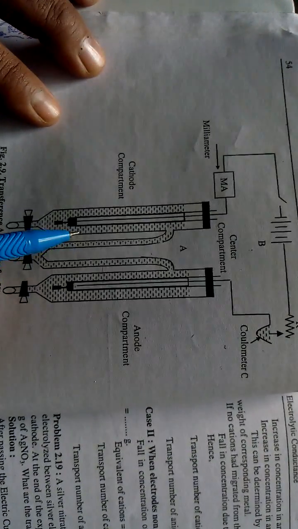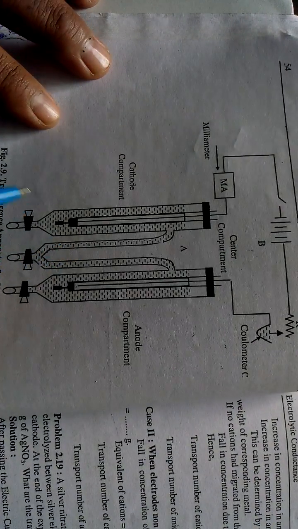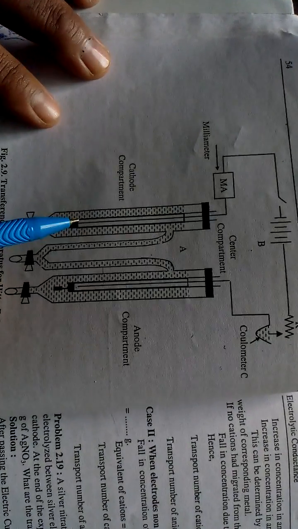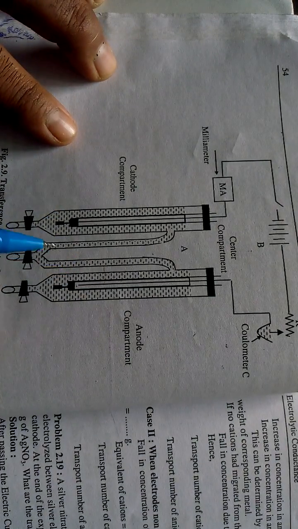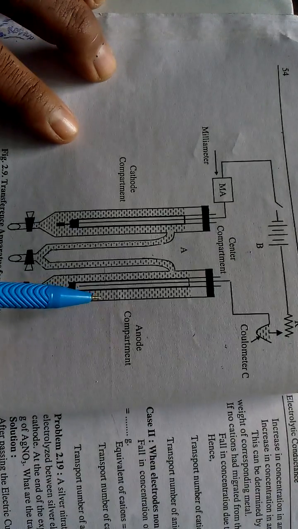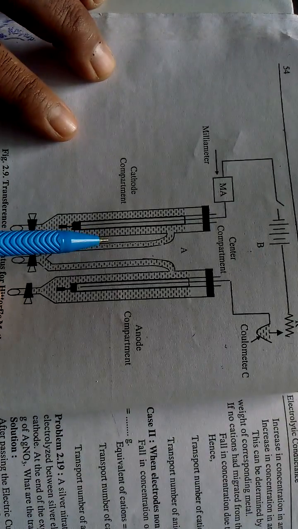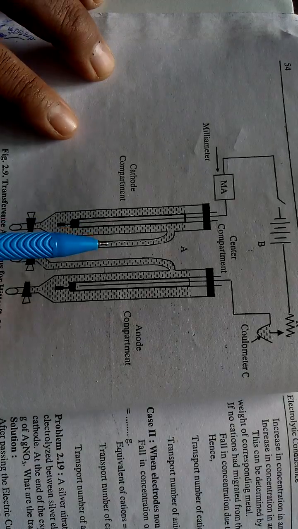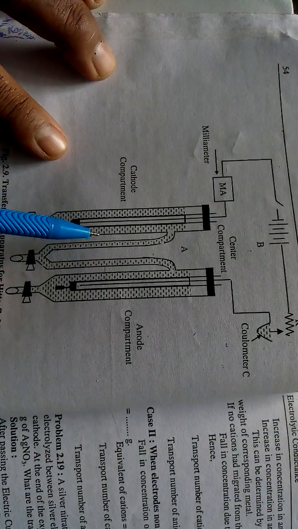After this electrolysis reaction, what happens? There is a transference, or displacement, of these ions towards the oppositely charged electrodes. When these ions get deposited on the respective electrodes, a conductance phenomenon takes place, and the given quantity of current is carried along with these ions.